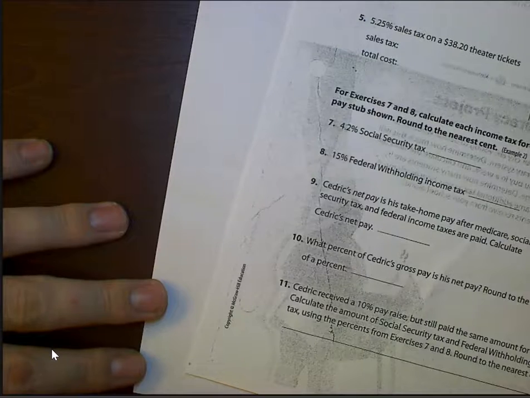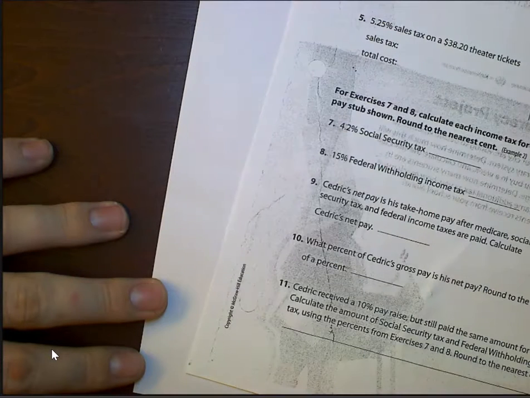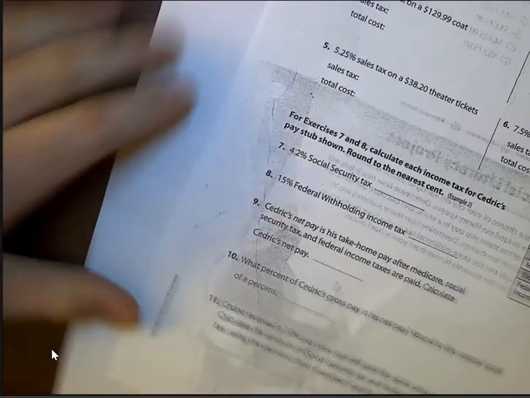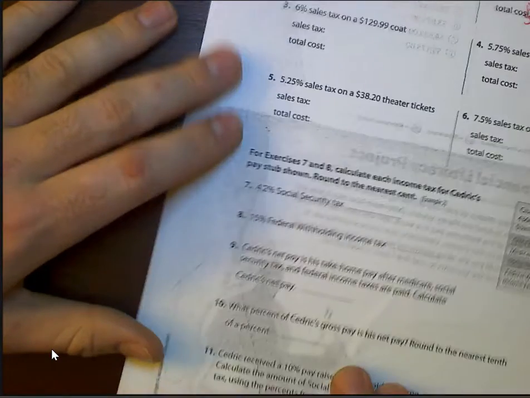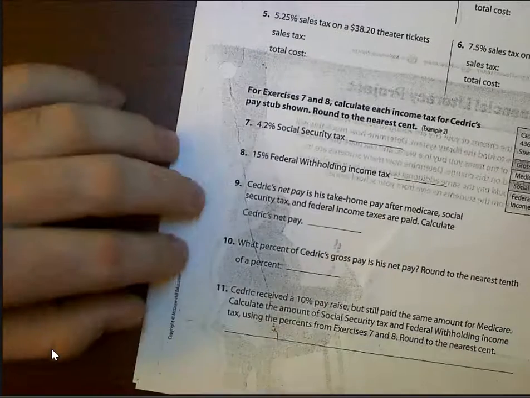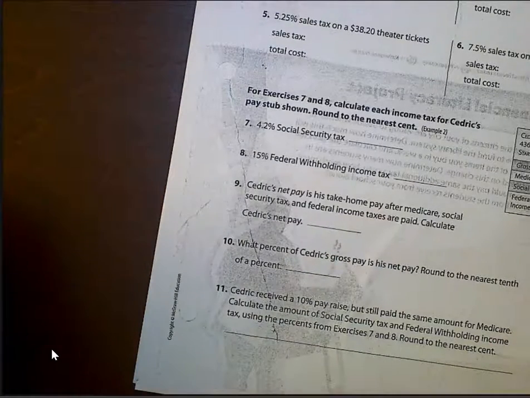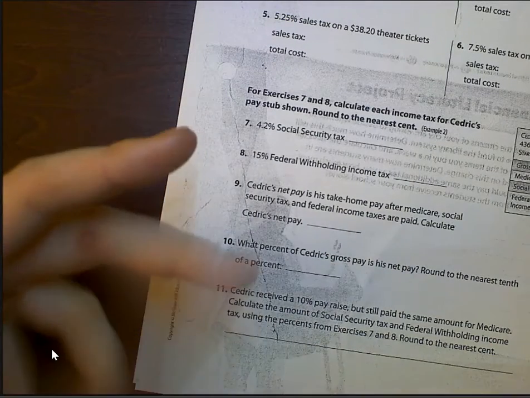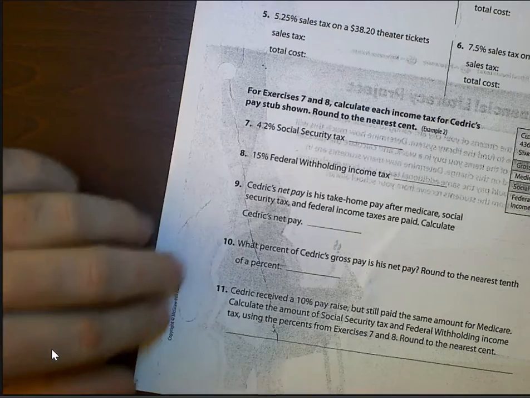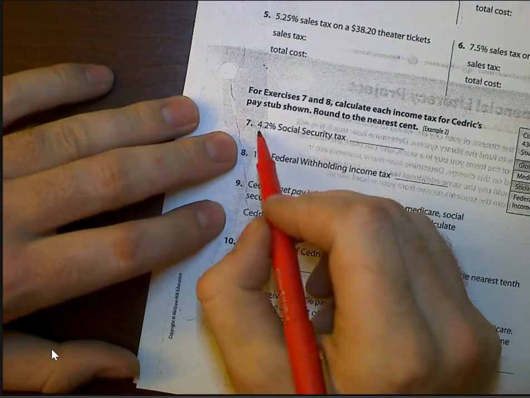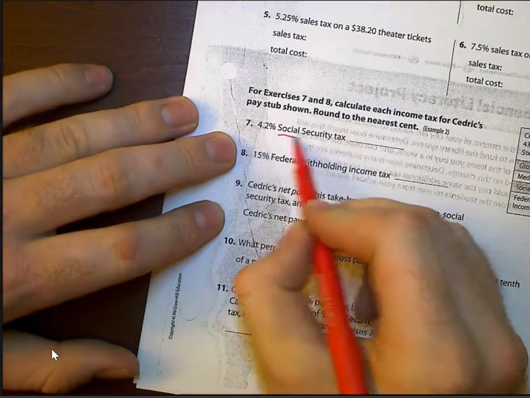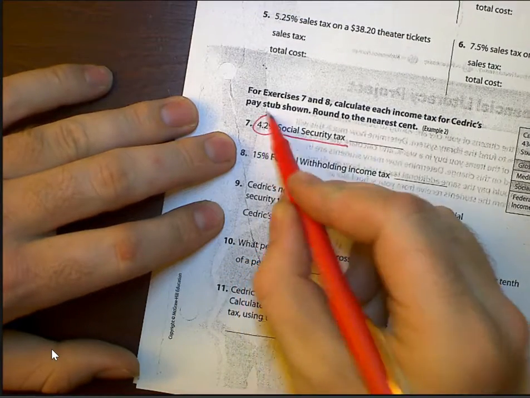Okay? Okay, now I would not worry about number 11. We're just going to do 7 through 10. So I'm not going to actually work all of these because some of these are easy. I'll just give you a general outline, and you'll have to do the rest by yourself. Okay, so for number 7, number 7 says the Social Security tax is 4.2%.